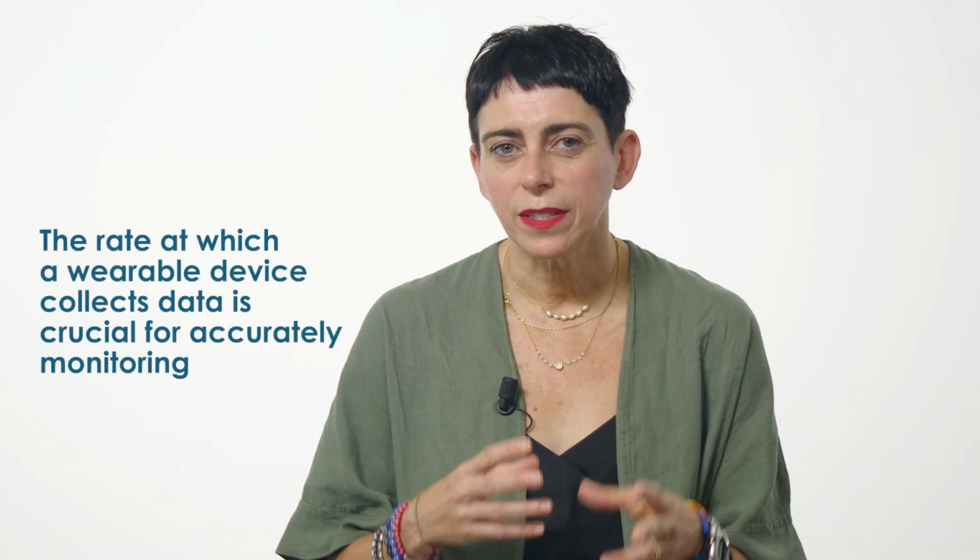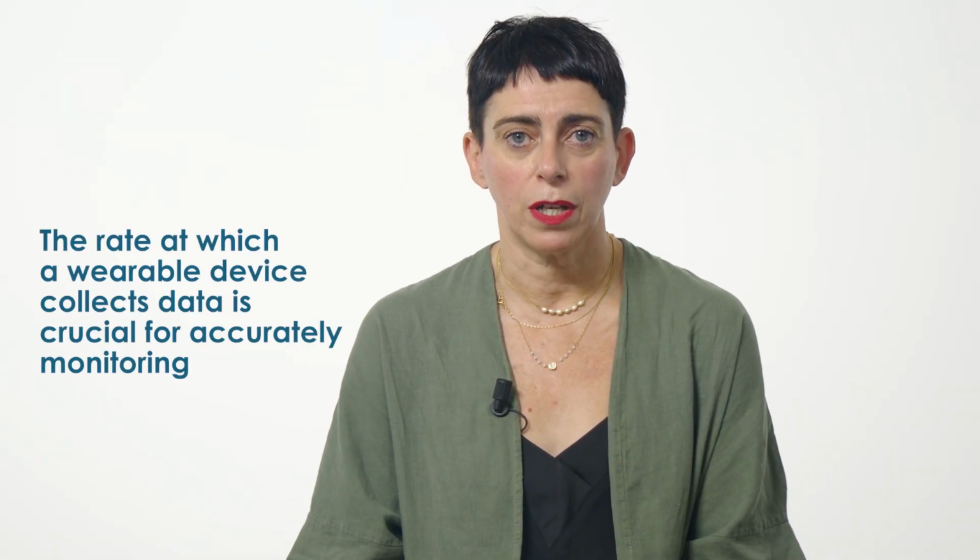Two systems using the same sensors could produce vastly different insights depending on the sophistication of their software. In essence, the combination of accurate sensors with advanced analytics is what gives sports performance systems their true competitive advantage. The rate at which a wearable device collects data is crucial for accurate monitoring, and it varies according to the type of movement and the variables being measured.